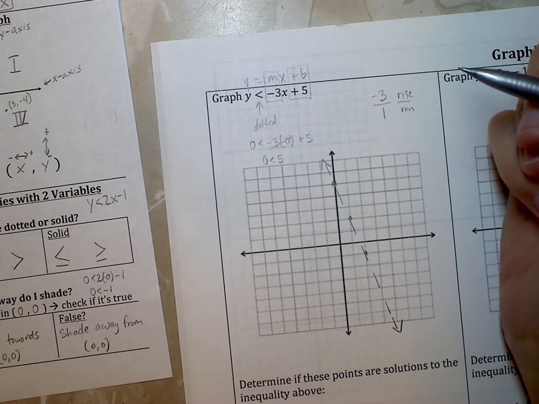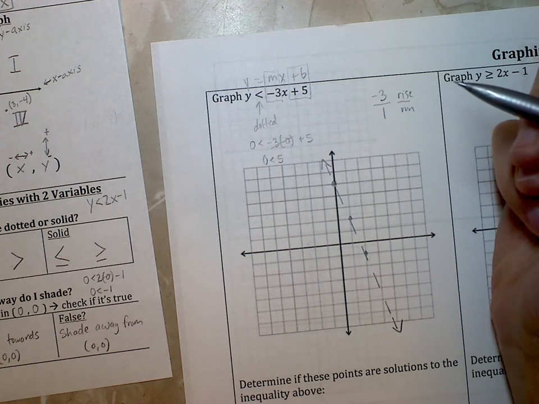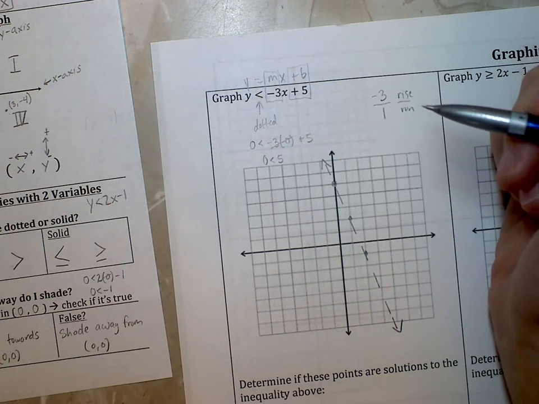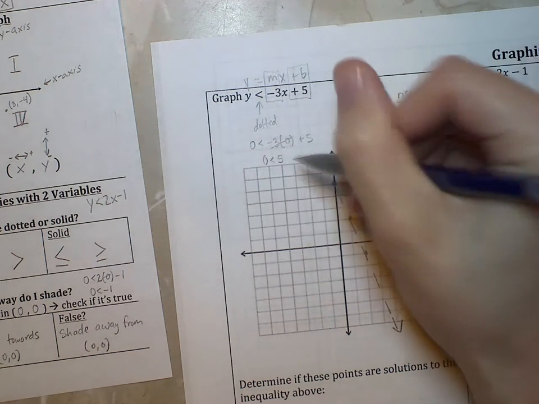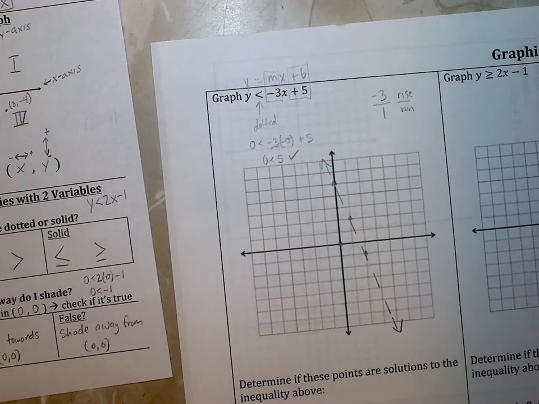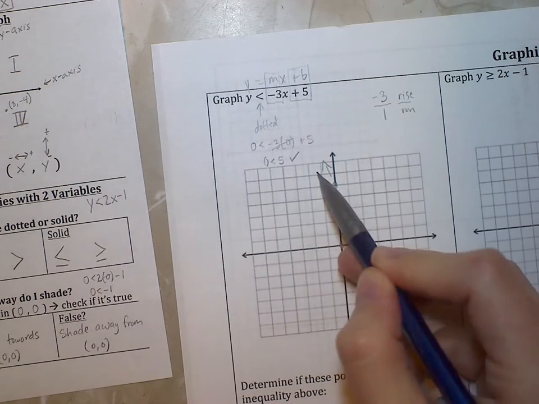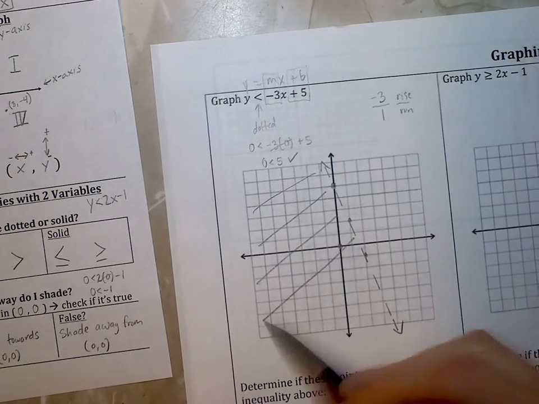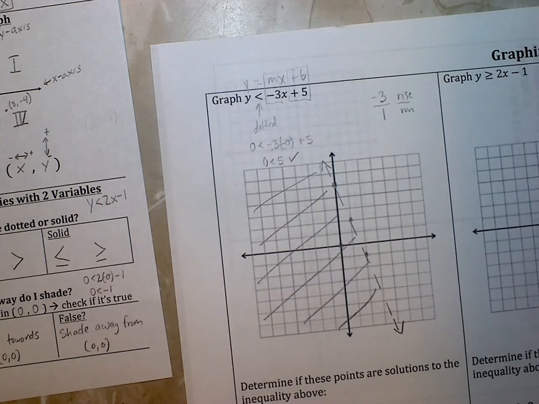Is that true? 0 is less than 5? Yes, 0 is less than 5. This is true. So this point, 0, 0, is a solution. So I'm going to shade in that direction, in the direction of 0, 0.